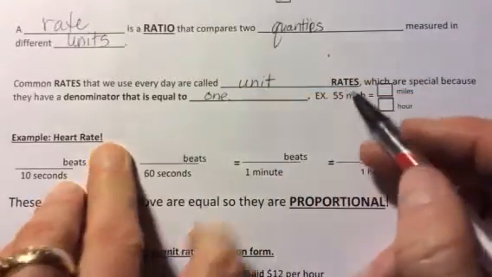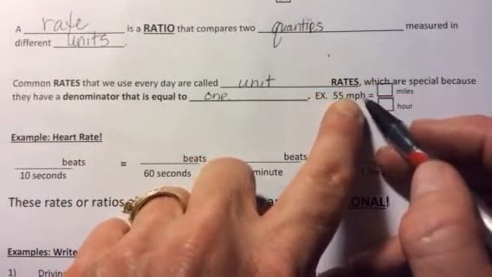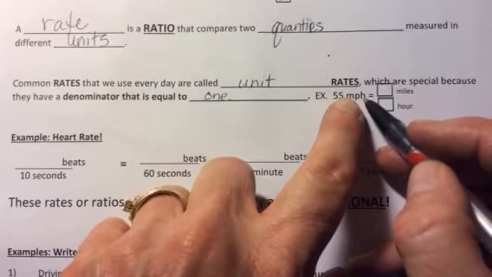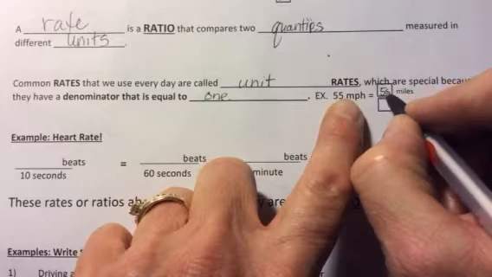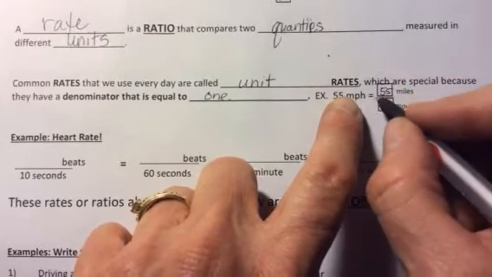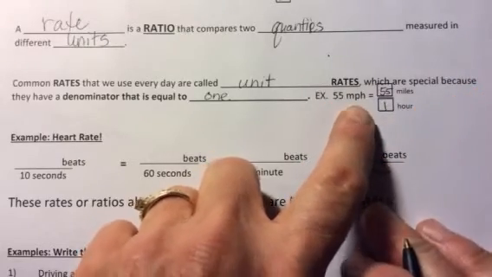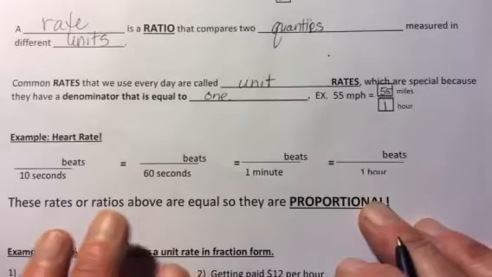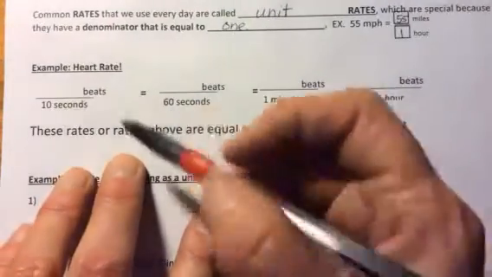And some examples here: if you say 55 miles per hour, since there's no number on the hours, it means 1 hour. So that would be written as 55, and then that's miles, and then the per is the fraction bar, and then hours, well, it'd be 1 hour. That is a unit rate with a denominator of 1. Okay, so for heart rate, we could do the same thing.